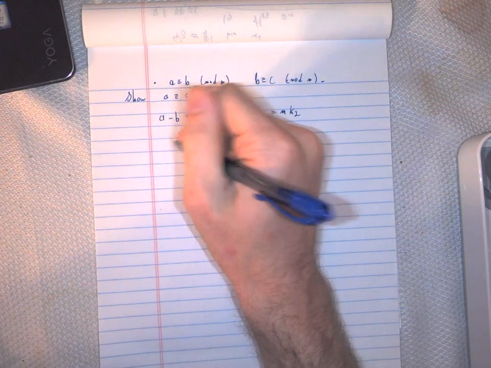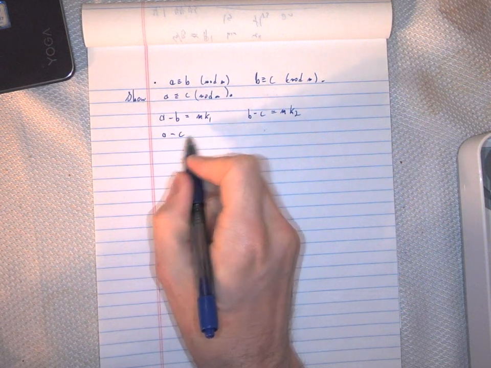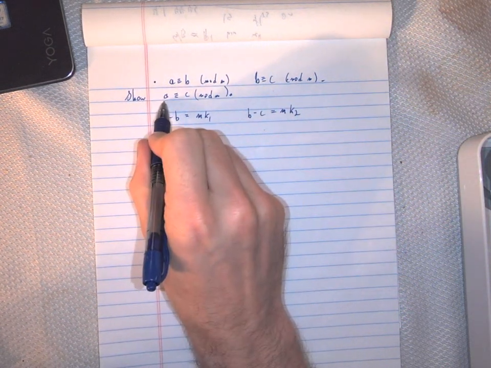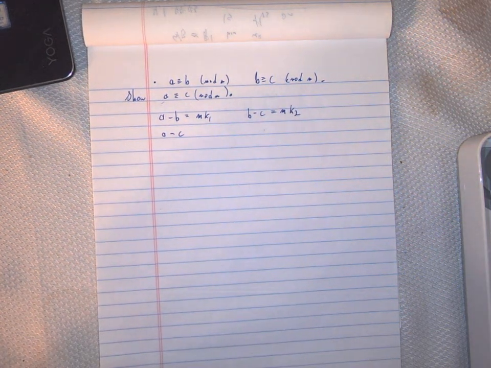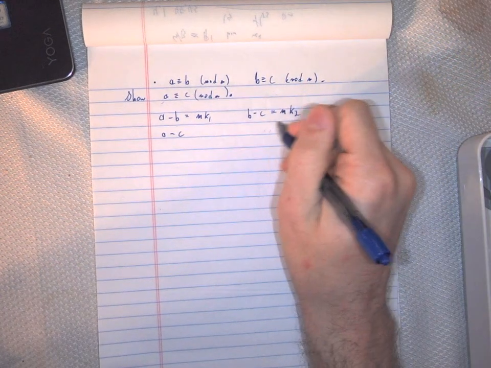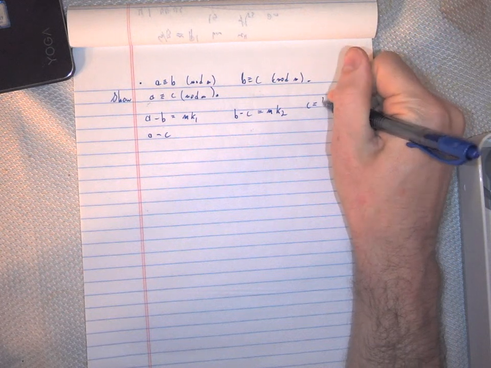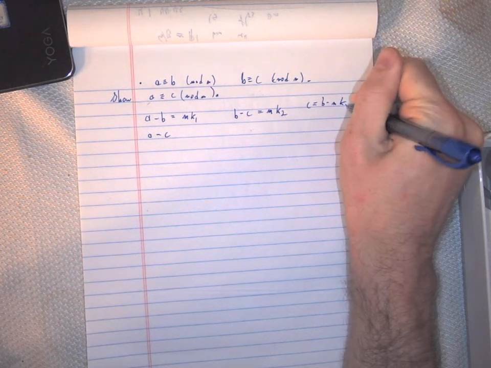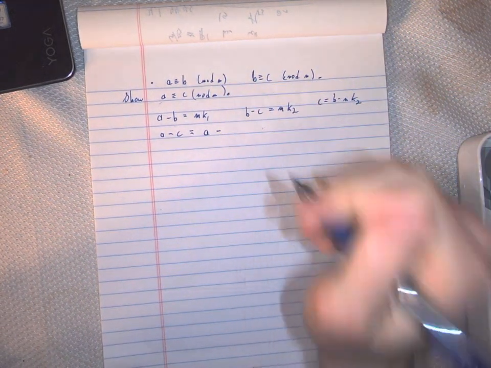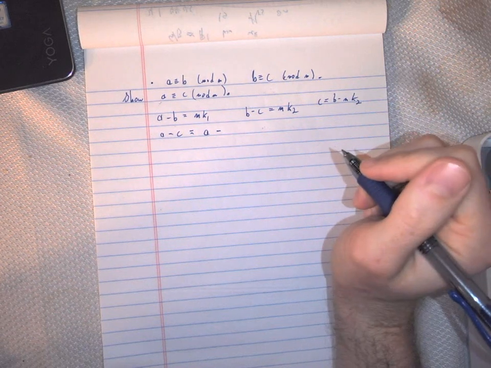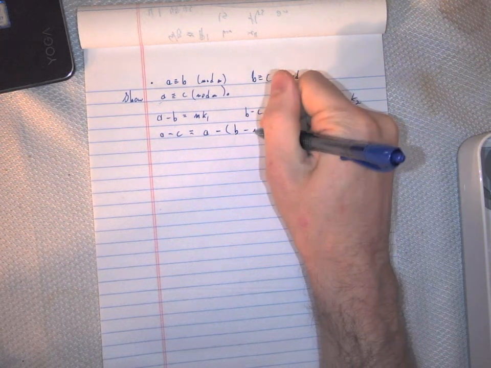So now I want to write a minus c, right? If a minus c is divisible by m, then I'm done, right? I want to show that a is congruent to c mod m, which is the same thing as showing that a minus c is divisible by m. Well, here I can rewrite c is equal to b minus m k2, right? So a minus c is equal to a minus b minus m k2.